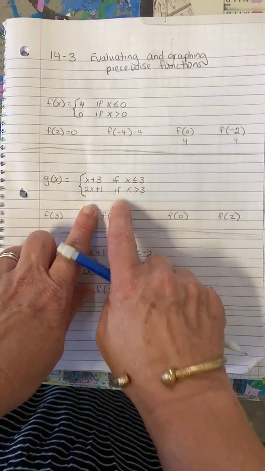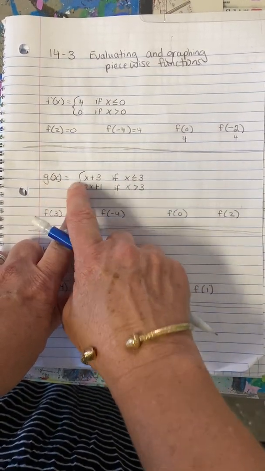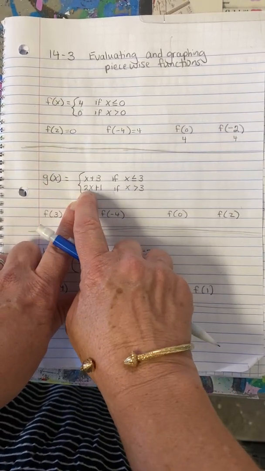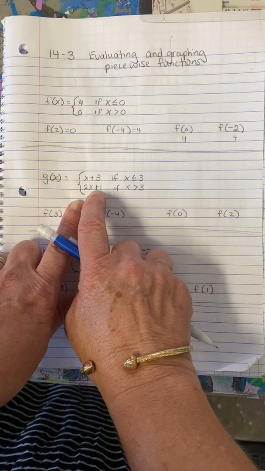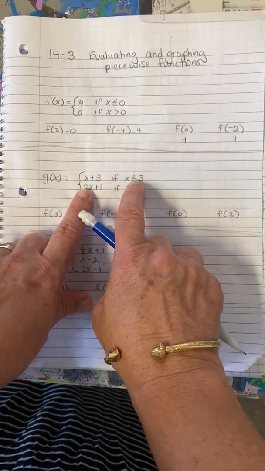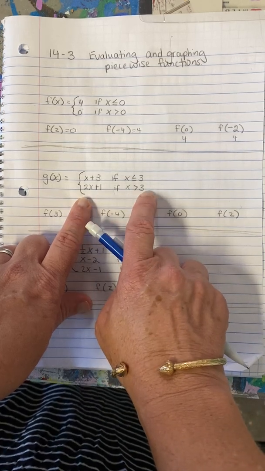So it says down here, g of x is x plus 3, that's the equation I'm going to use, and g of x equals 2x plus 1. And so I use the top one if x is less than or equal to 3, and I use the bottom one if x is greater than 3.